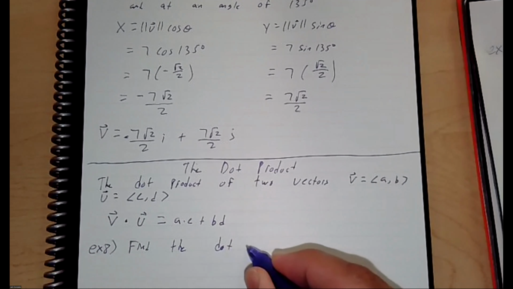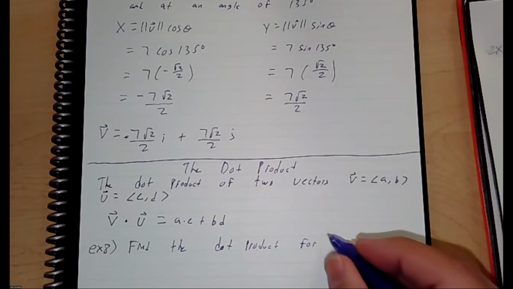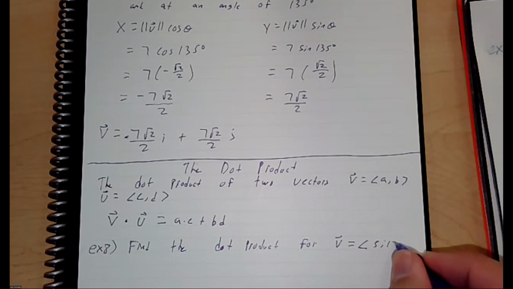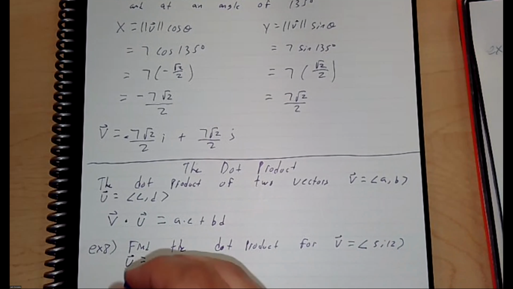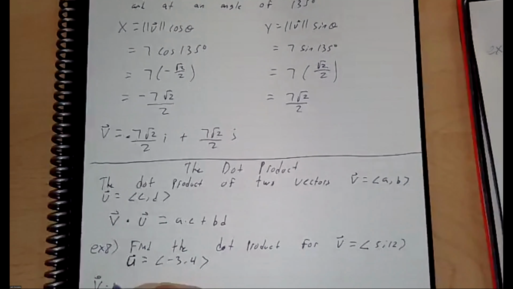Find the dot product for v equal to 5 comma 12, u equal to negative 3 comma 4. So v dot u is equal to 5 times -3 plus 4 times 12.